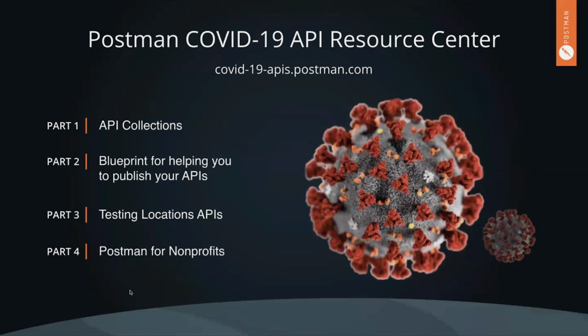So we've started the COVID-19 API Resource Center. There are 4 main parts to this. We've compiled a list of API collections for people to use with reputable information. We're also going to show you blueprints for how to publish new APIs from existing data sets. For testing locations, we've put together a microsite for all the different testing locations in several states in the US. So we'll be showing you how that data is used to publish an API that you can use in the future. And we'll run through our new program, Postman for Nonprofits.